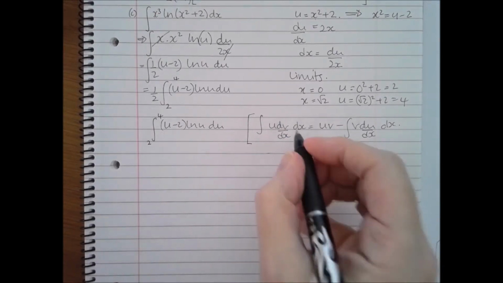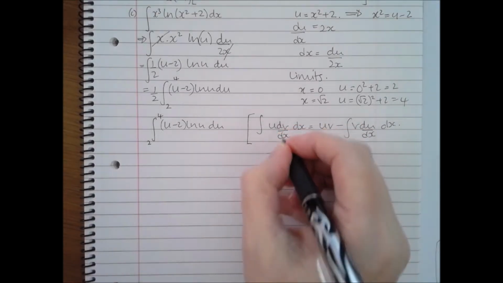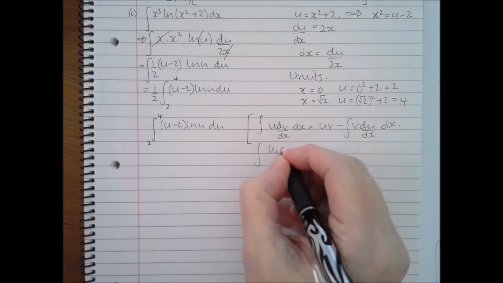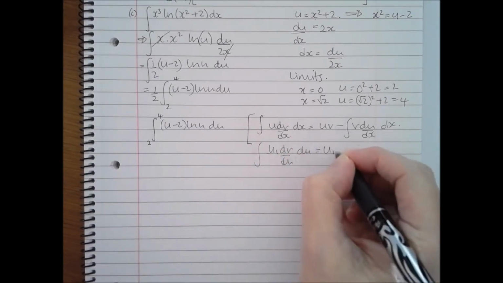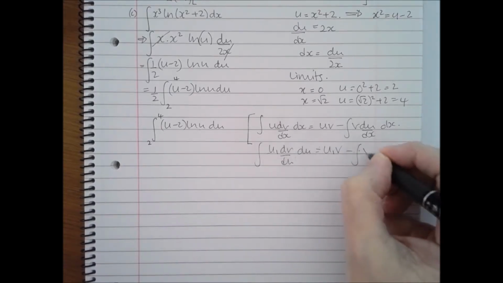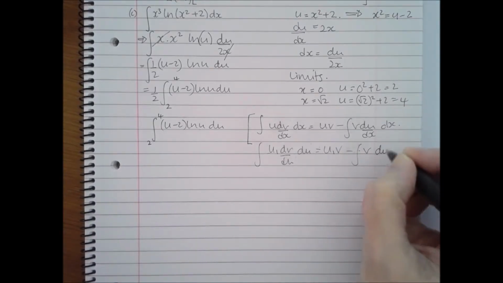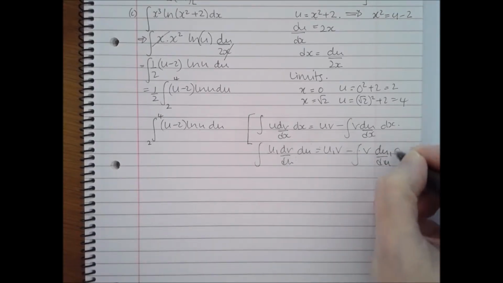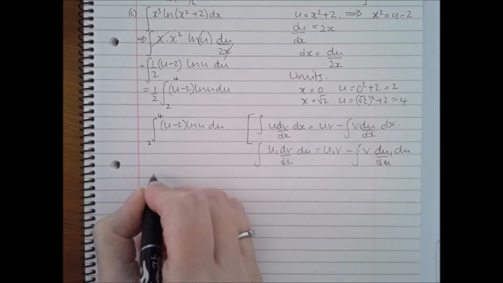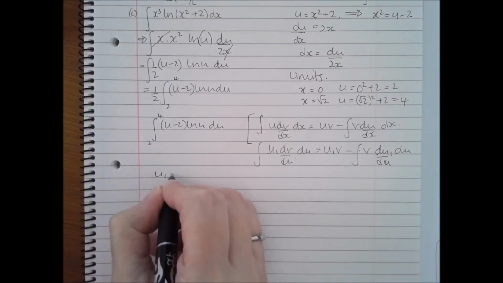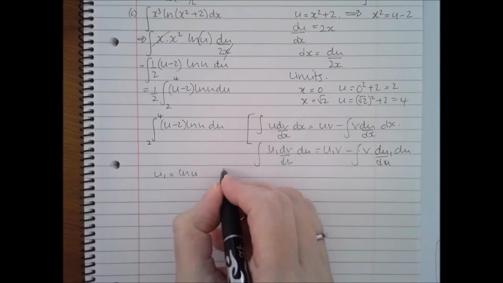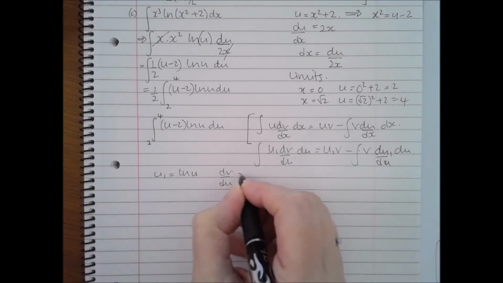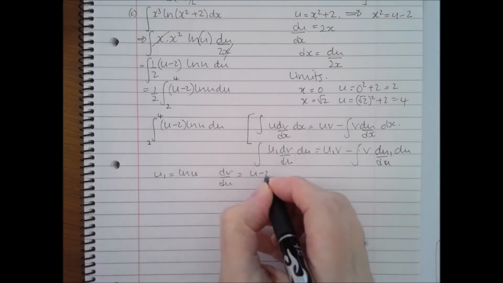So what I'm going to do is this becomes the integral of u1 dv du equals u1 v minus the integral of v du1 du. So I'm going to let u1 equal log u and dv du equal u minus 2.